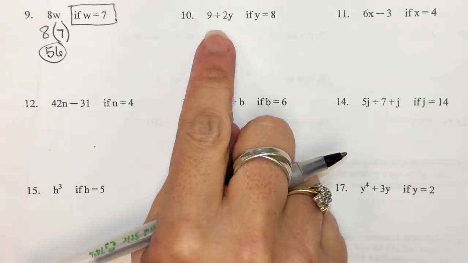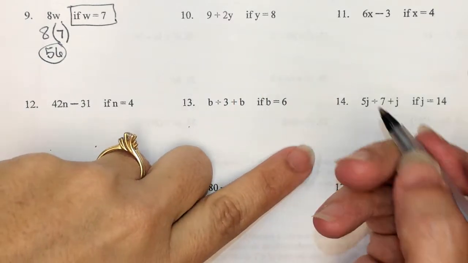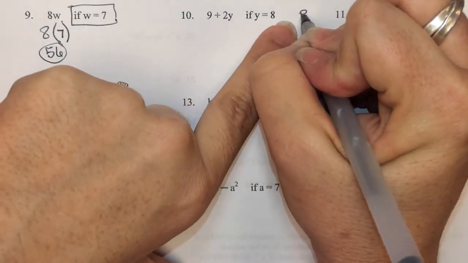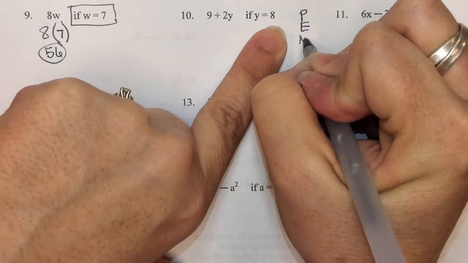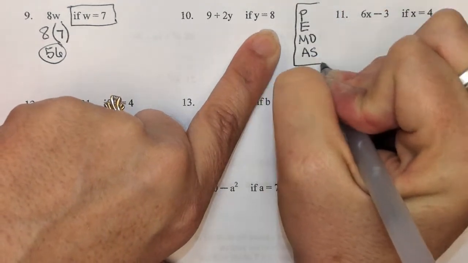When you start number 10, we're going to start two-steppers. And I need you to think about this. There is PEMDAS. Please excuse my dear Aunt Sally. You got to keep that in your brain.